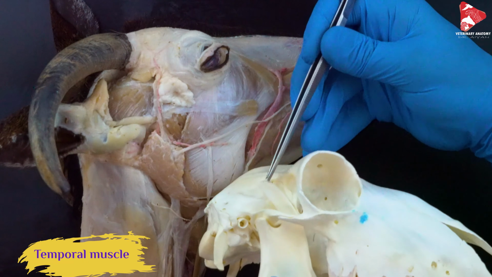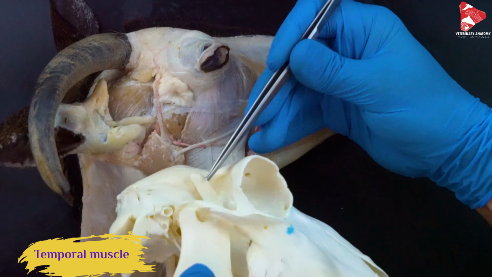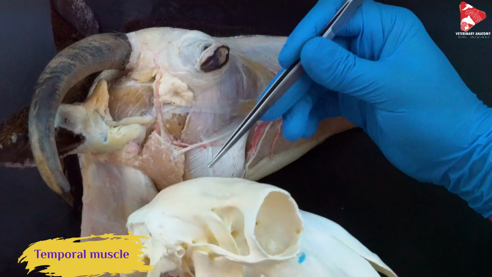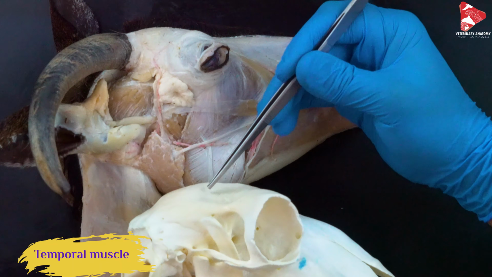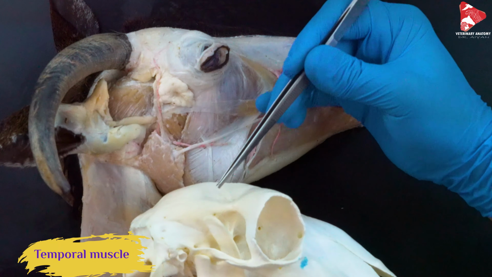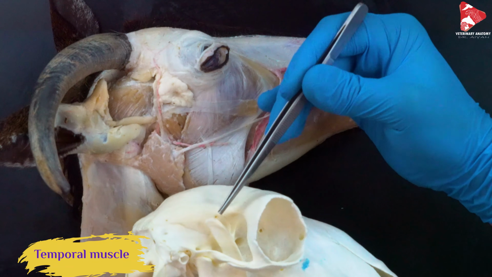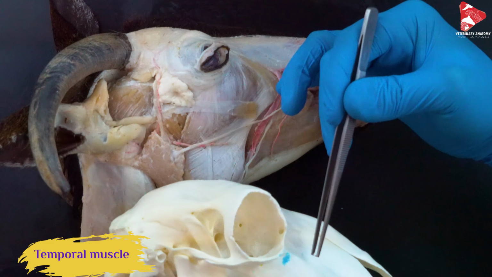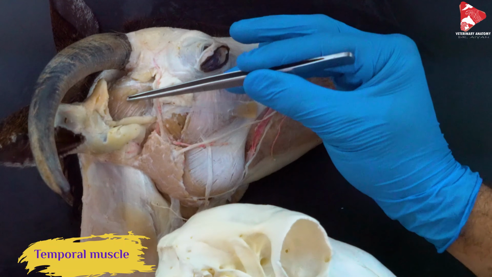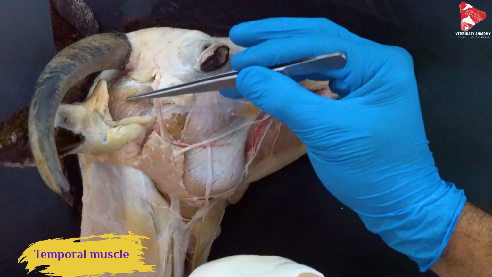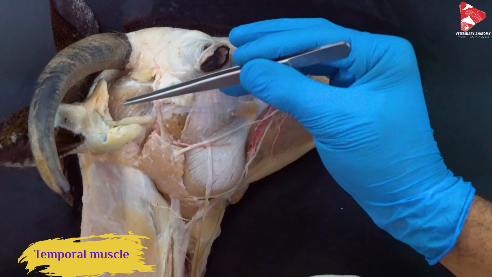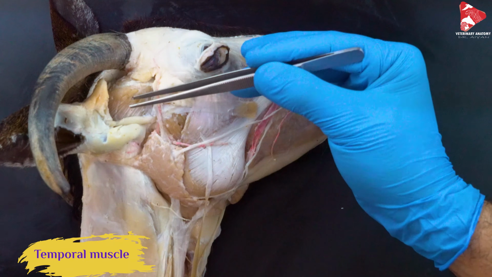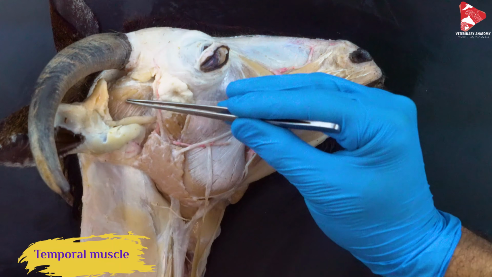So this is the coronoid process of the mandible. I hope it's clear. So this is the mandible, of course, and this is the coronoid process. So if you consider the origin and insertion of this muscle from the temporal fossa to the coronoid process, you will understand that contraction of this muscle will also move the lower mandible toward the maxilla, toward the skull, and that's why this is another very important mastication muscle in all other animals, and of course it's also the same in ruminants. Temporal muscle.